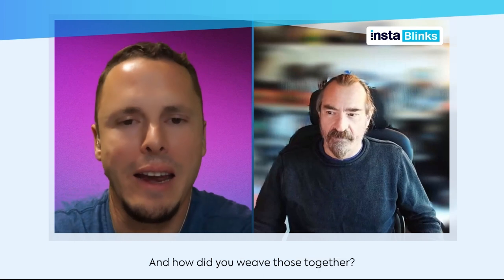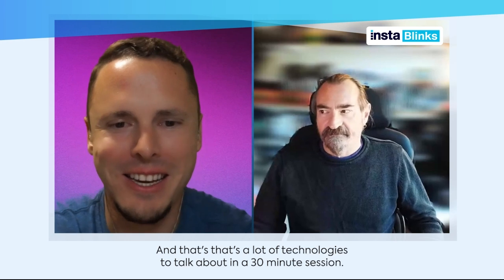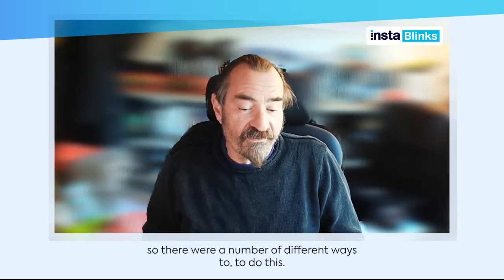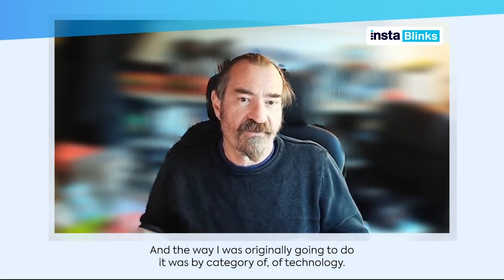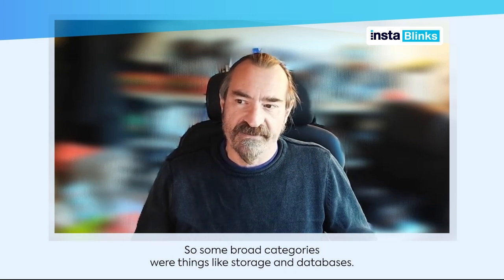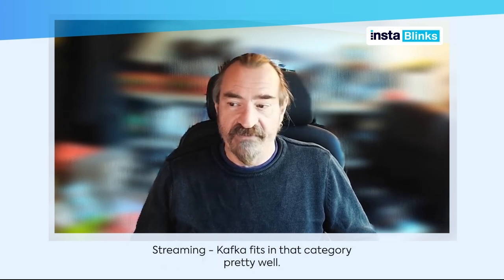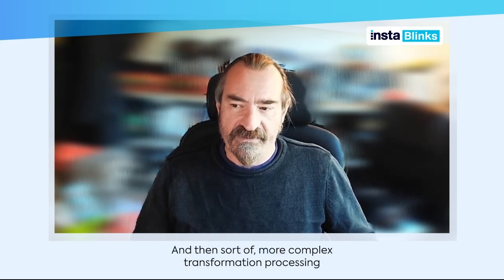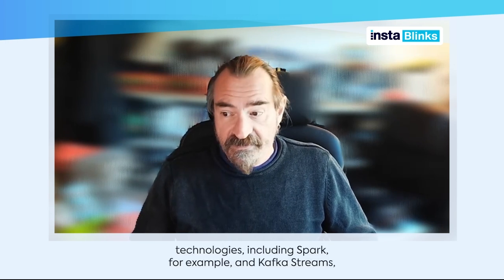Okay. And how did you weave those together? That's a lot of technologies to talk about in a 30-minute session. So, what did you talk about and how did that integrate together? Yeah, there were a number of different ways to do this. The way I was originally going to do it was by category of technology. Some broad categories were things like storage and databases, so Cassandra fits in with that pretty well. Streaming, Kafka fits in that category pretty well. And then more complex transformation processing technologies, including Spark, for example, and Kafka Streams.